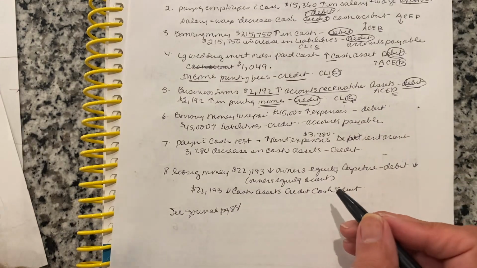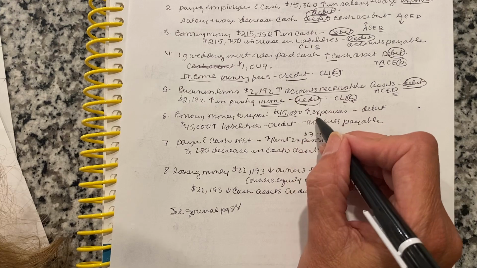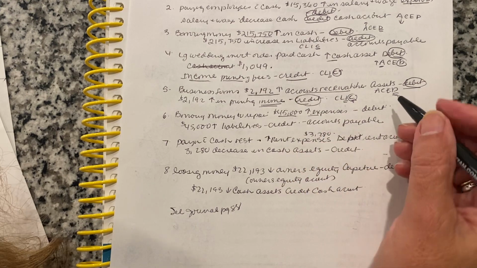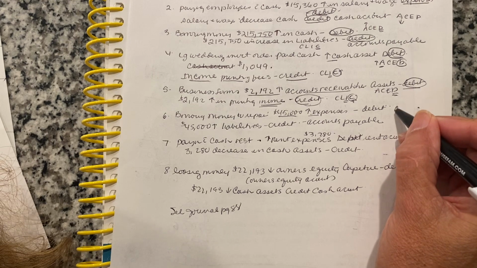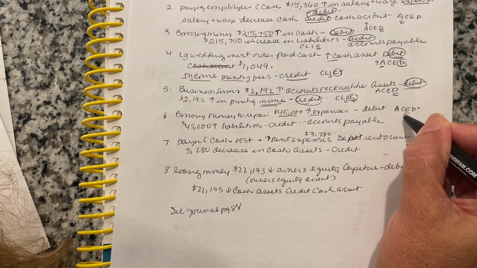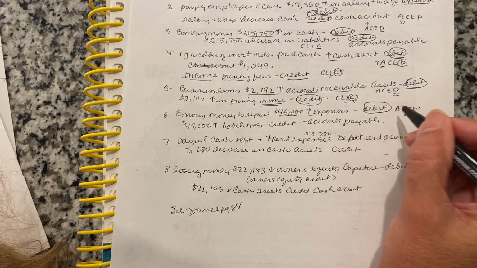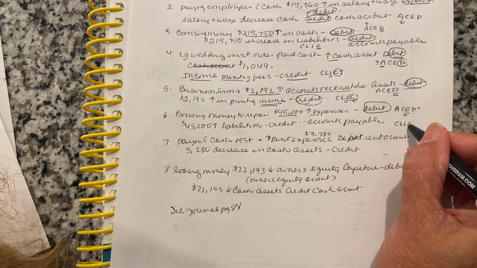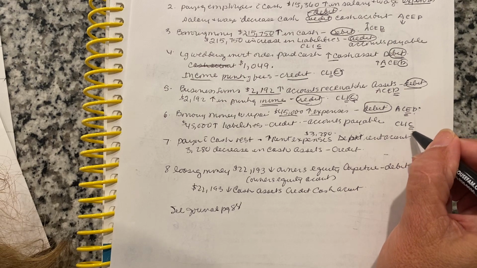Borrowing money to repay $45,000 increased your expenses. So increase your expenses, asset, right? Expenses is going to be a debit. So increase your liabilities, click, increase your liabilities is going to be a credit.